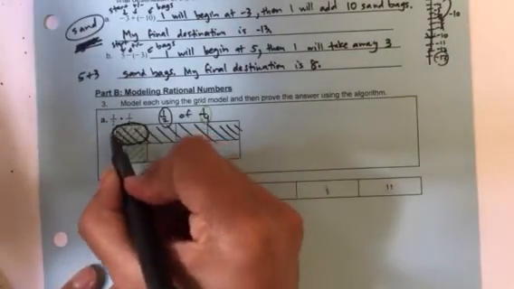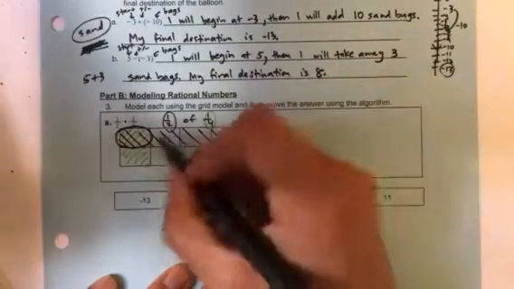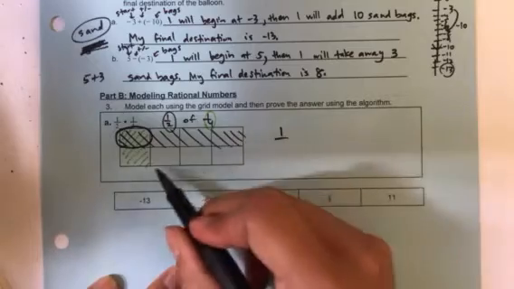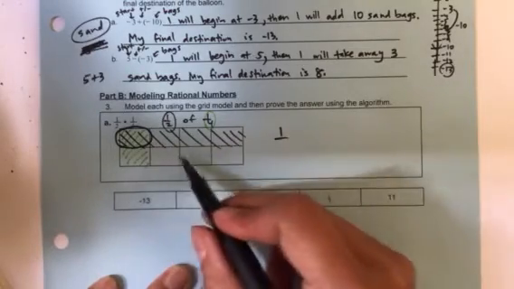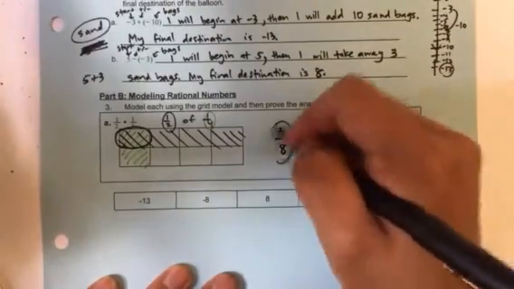And you can see the shaded portion here is just 1. So this is 1 out of 1, 2, 3, 4, 5, 6, 7, 8. So this is 1 out of 8. So the answer is 1/8.